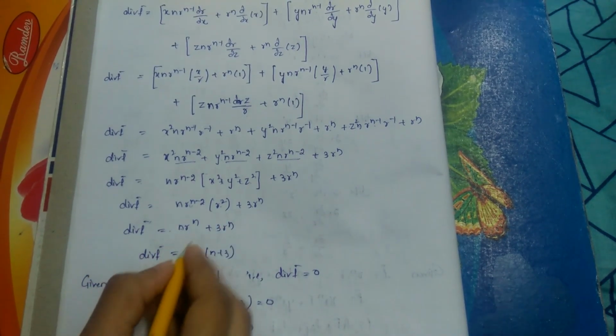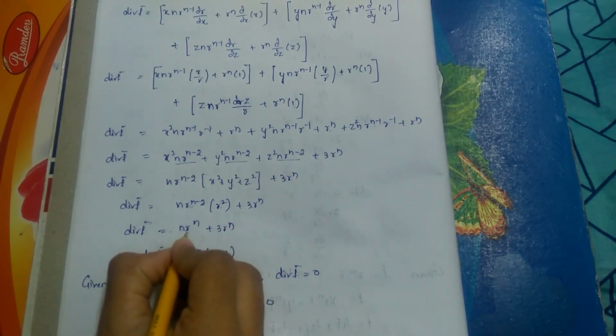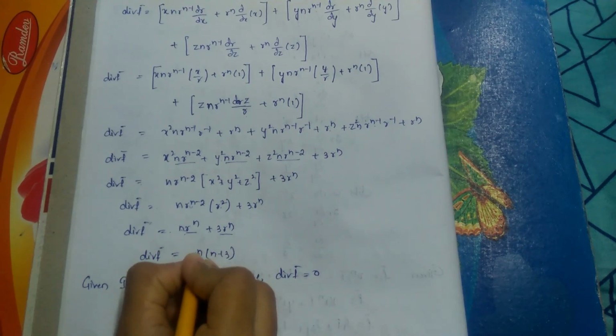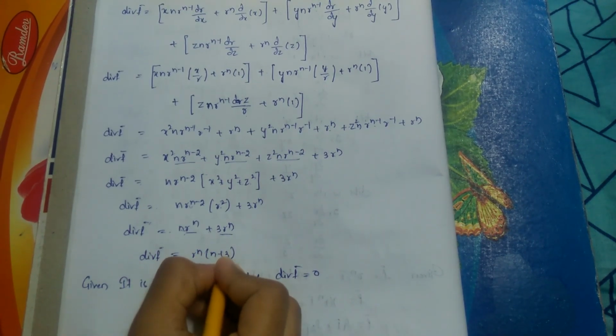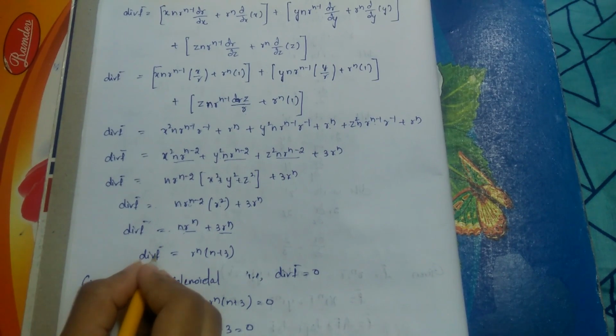So div f bar is equal to, from both the terms we can take r power n as common. So r power n of n plus 3. This is the div f bar.